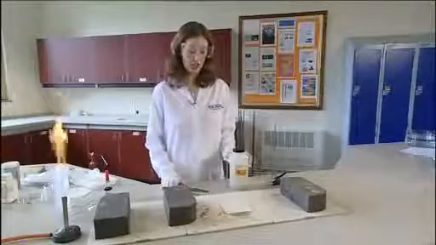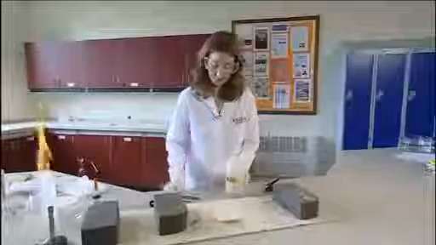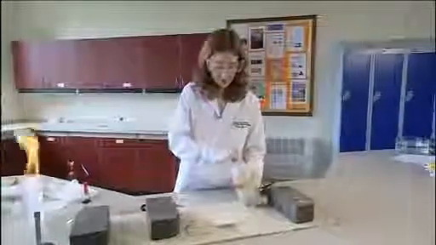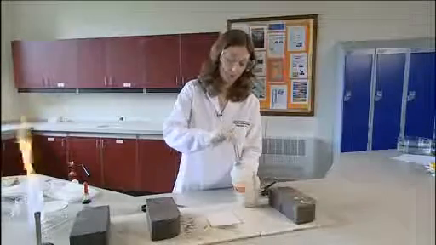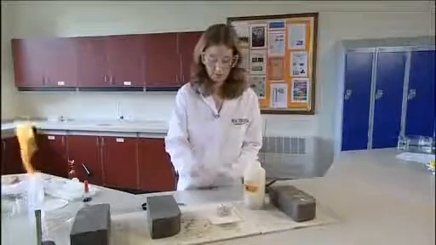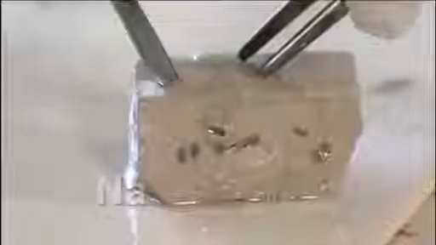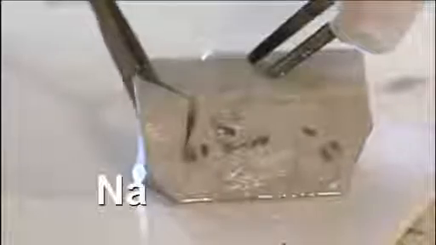Next we're going to look at the reaction of sodium metal. Again, indicate to your class that sodium is stored in oil to protect it from reacting with the moist air. Okay, so we need to cut a piece of sodium off this large piece. And you can see the lovely shiny silver surface that tarnishes much quicker than the lithium in air.